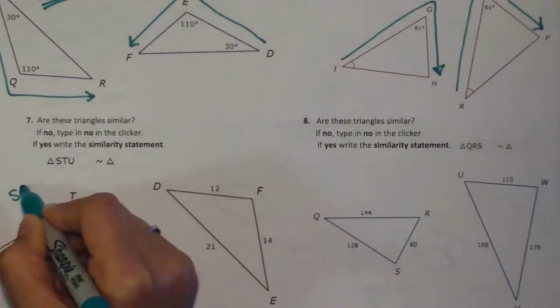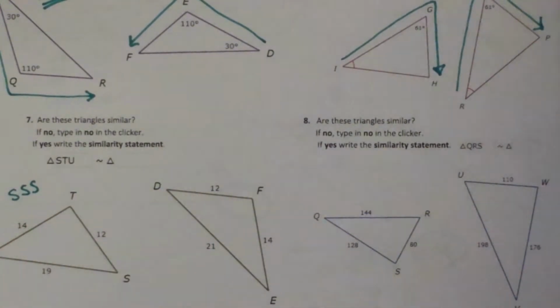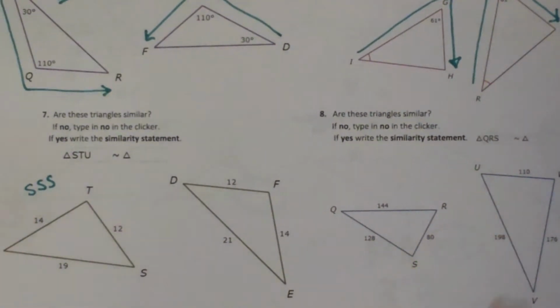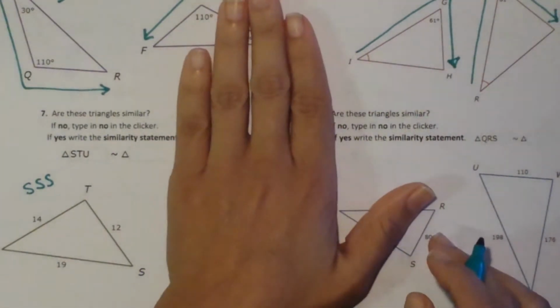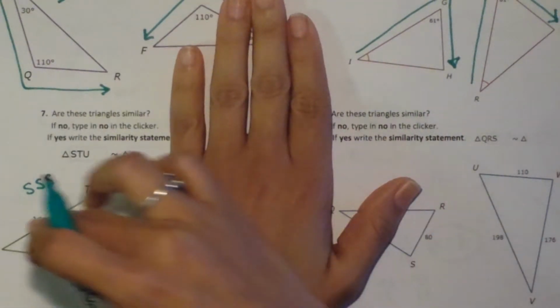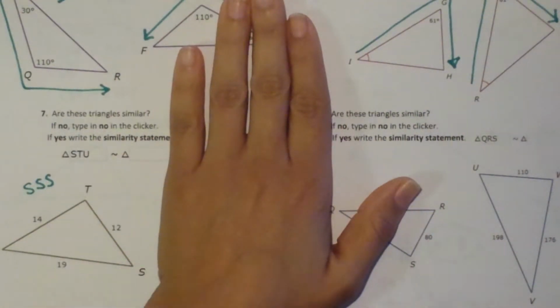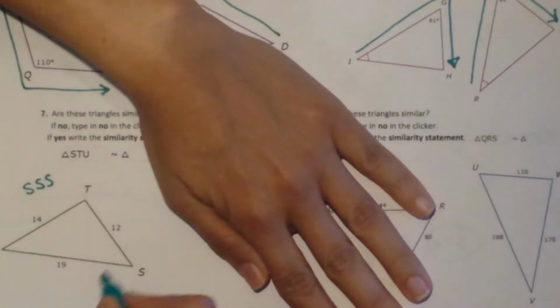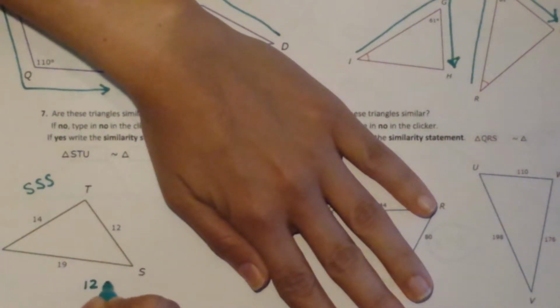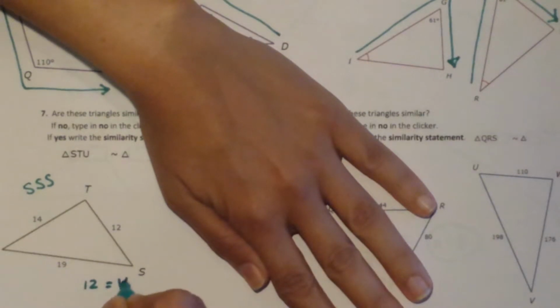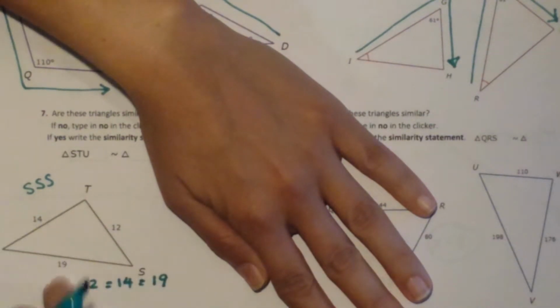So again, if we can prove side, side, side, which means all the sides are proportional, then we know that they are similar. Okay, if not, then it's no. Now remember, I said I'm only going to do it one way, but again, as long as the order is the same, you're fine. I'm going to always look at one shape, start from the smallest number, second largest, largest. So I'm going to go smallest, which is 12, equals next smallest, which is 14, equals the largest, which is 19. So I go small, middle, large.